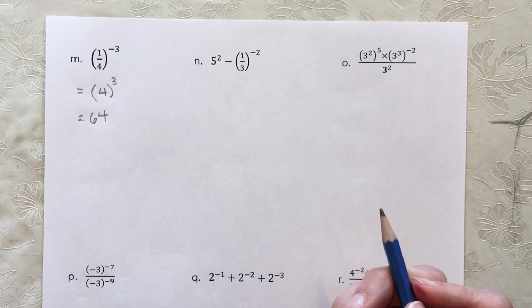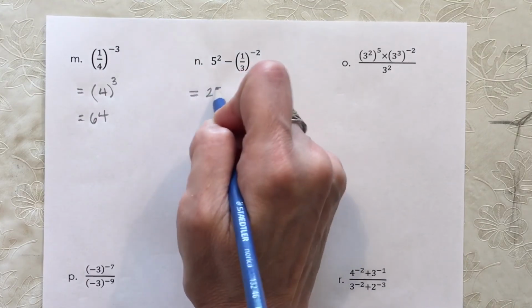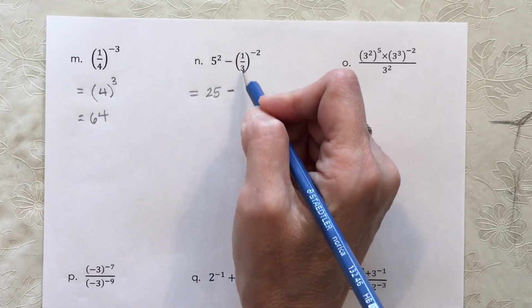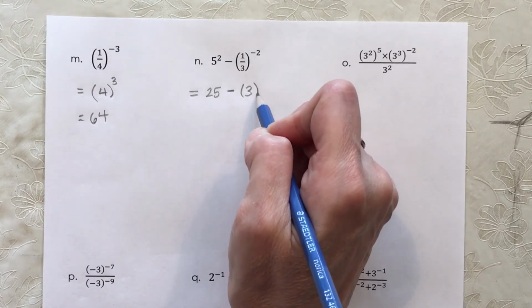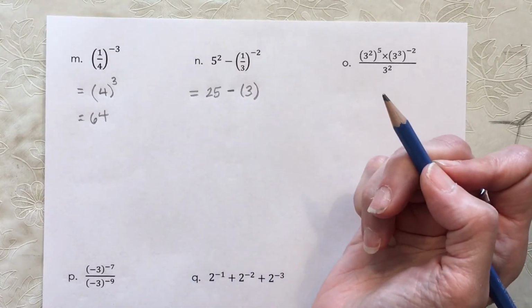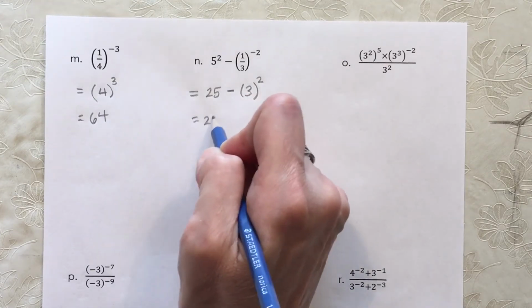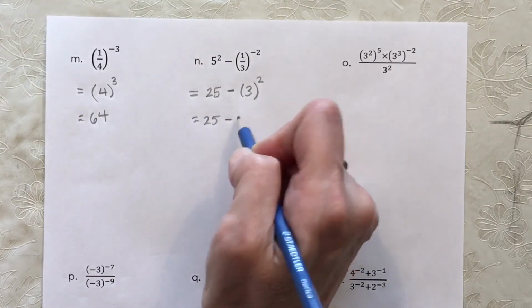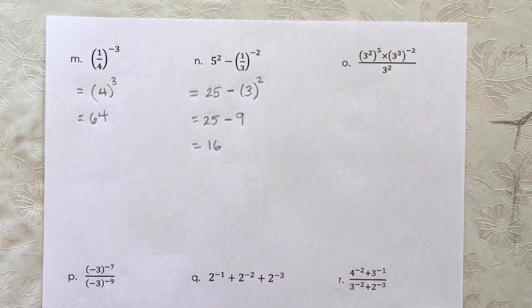5 squared minus 1/3 to the negative 2, so 5 squared is 25. Minus, so we have a fraction to a negative exponent, so we can flip the base. If we flip 1/3, we get 3 over 1, which is just 3 to the positive 2. 3 squared is 9. 25 minus 9 is 16.